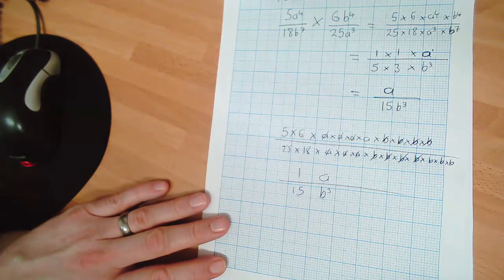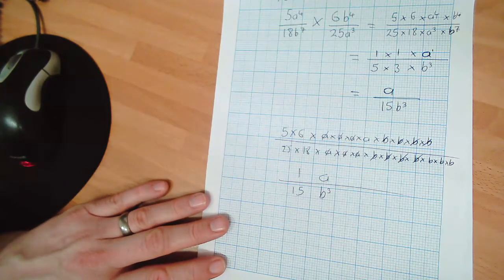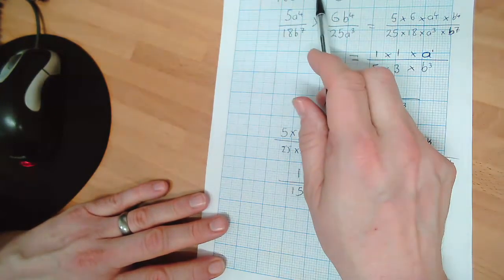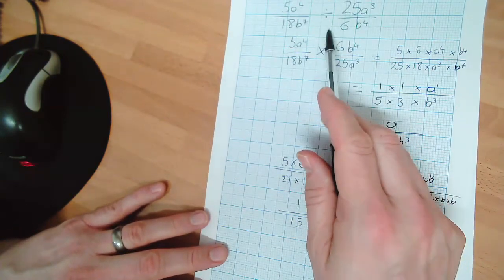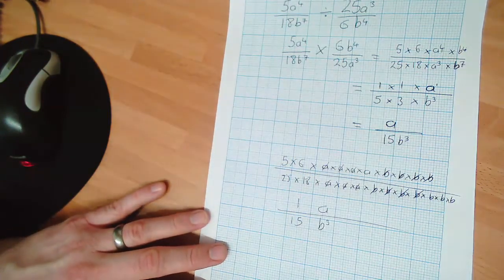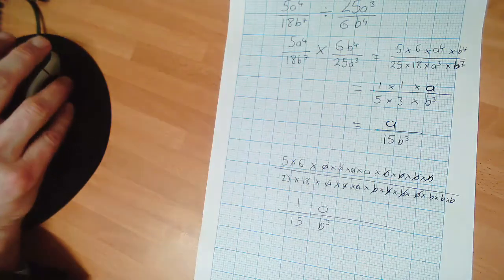So it's just another way to think about it. It's all about understanding how to cancel. It starts off with turning a division into a multiplication, then successfully cancelling. I hope that's clear.